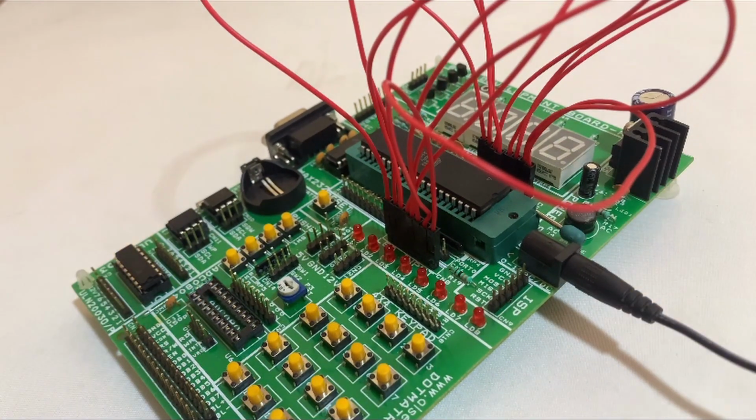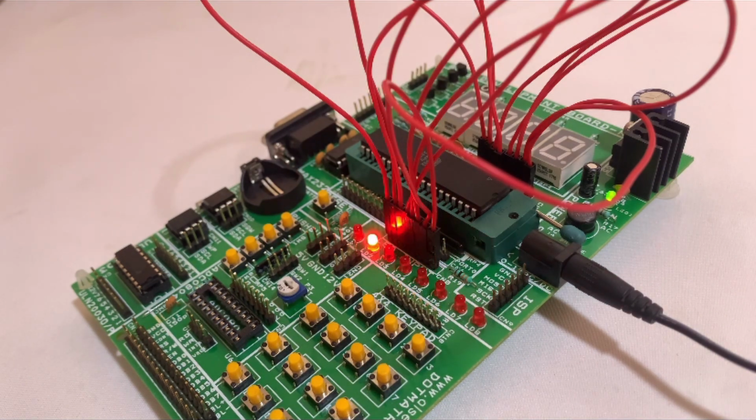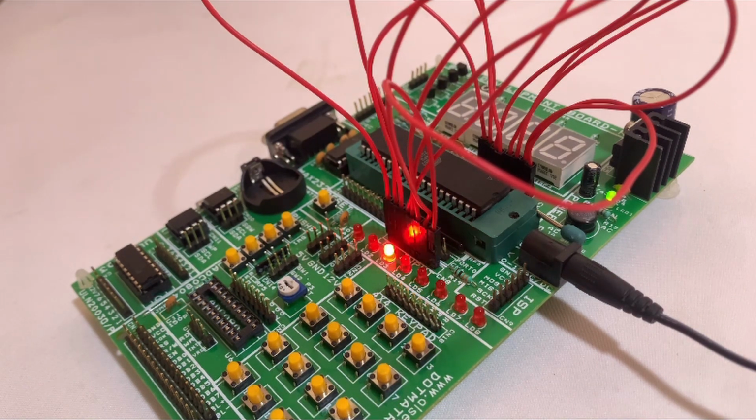And after connecting, when I turn on the power supply, you can see the 8 LEDs that are connected to port 1 are toggling as per the logic written in our program. So this is the output that I got in my hardware.